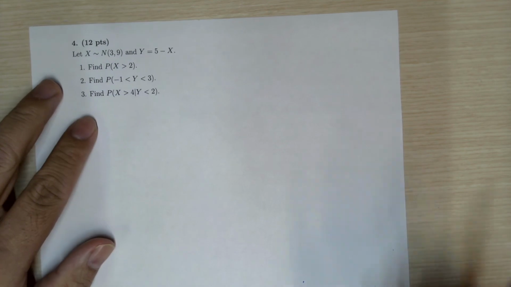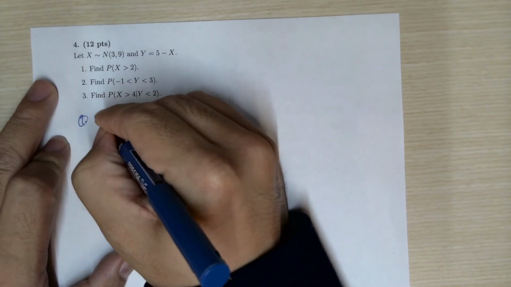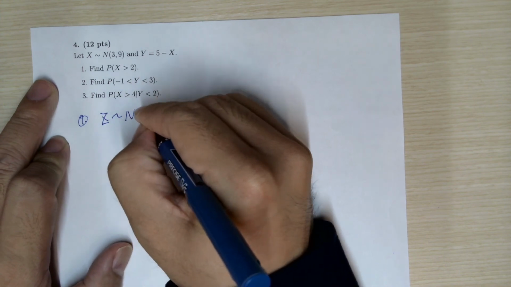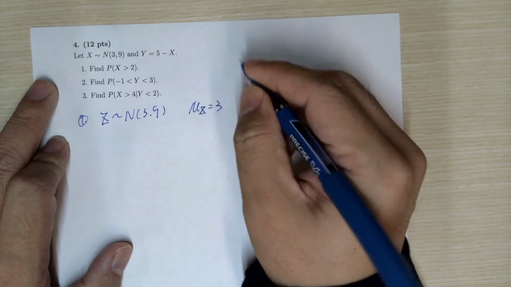Okay, so let's take a look. When X follows the normal distribution with parameters 3 and 9, meaning the mu of X is 3, right?